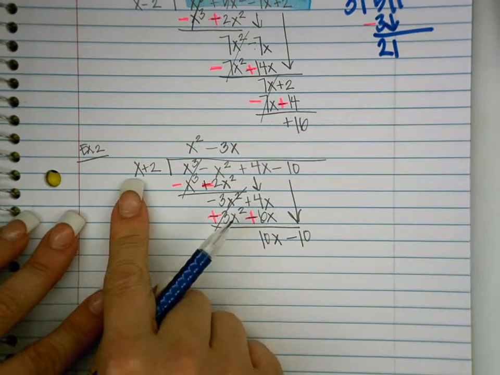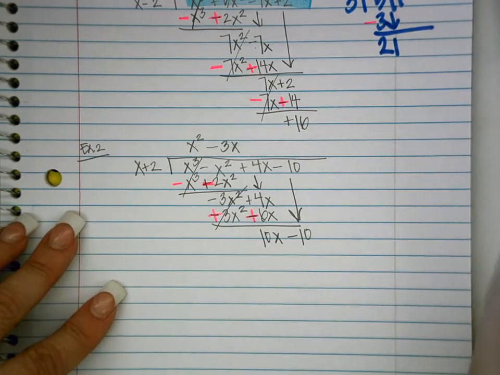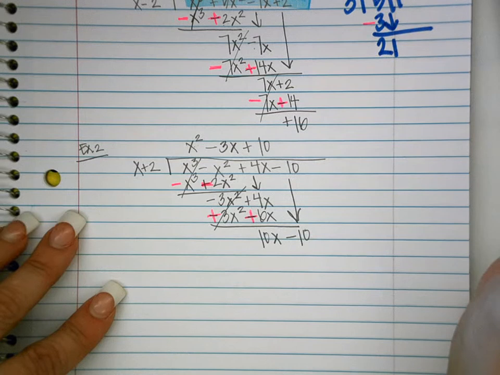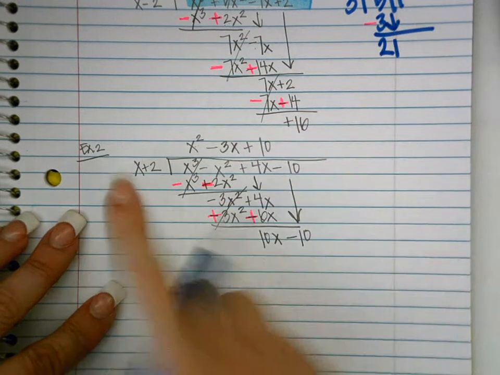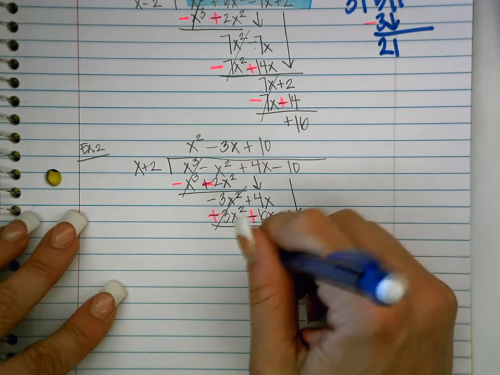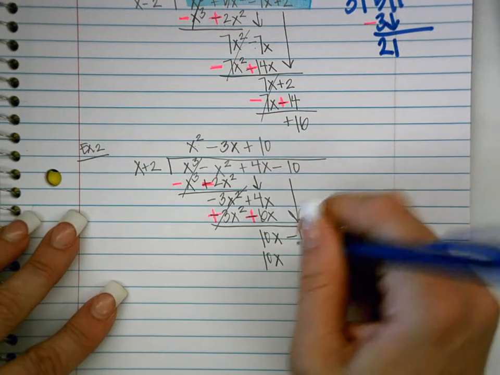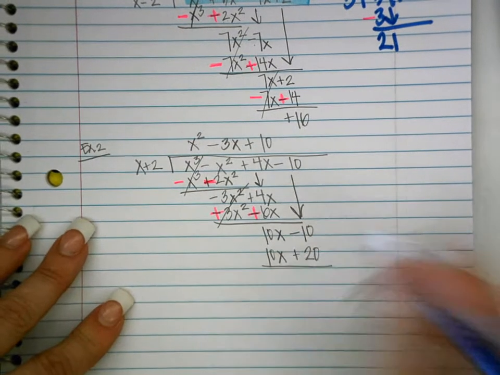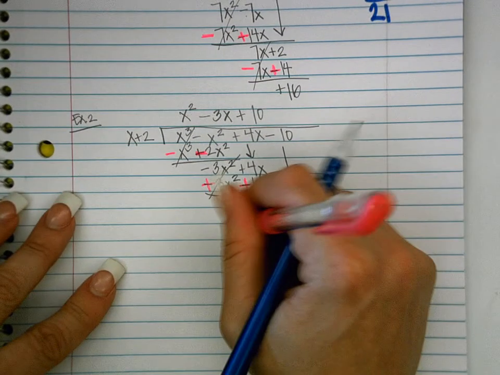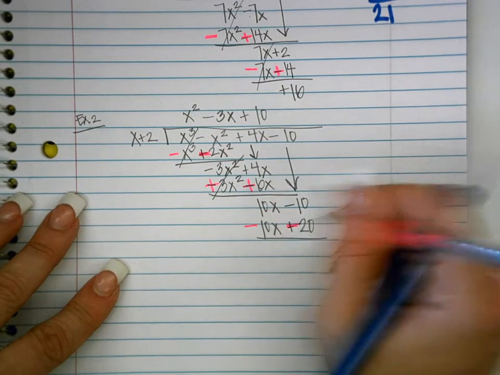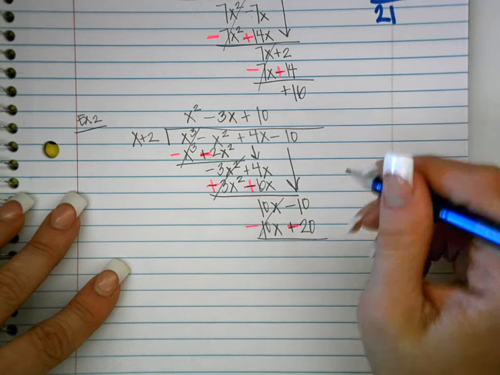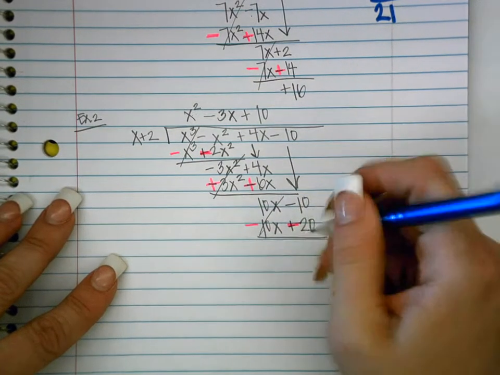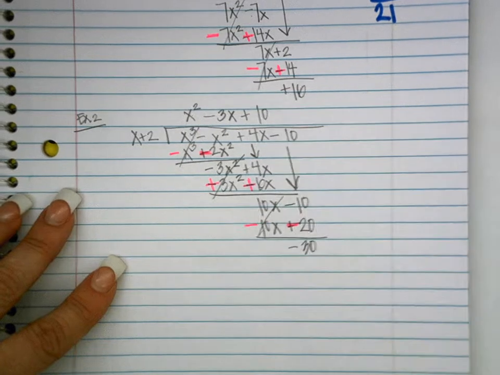Then what would you multiply by to get from x to 10x? Positive 10, so make sure you put in the plus sign. Then do your multiplication, so x times 10 gives you 10x. 10 times 2 gives you plus 20. Again, make sure you change your signs in this last one, otherwise it's going to mess you up. So negative, negative. First part cancels. Negative 10 and negative 20 gives you negative 30.